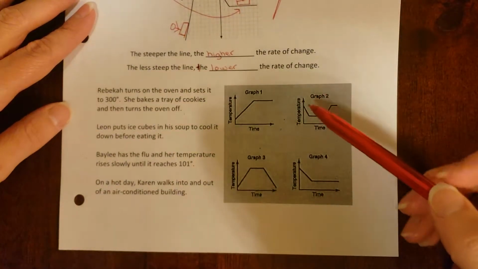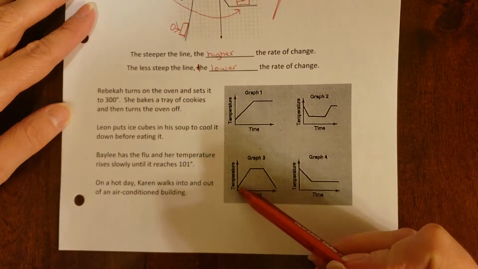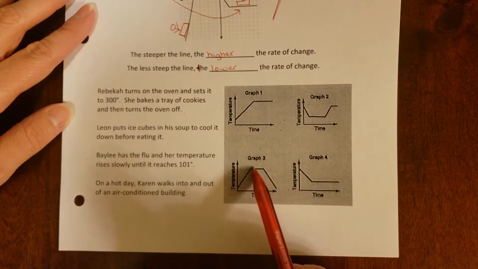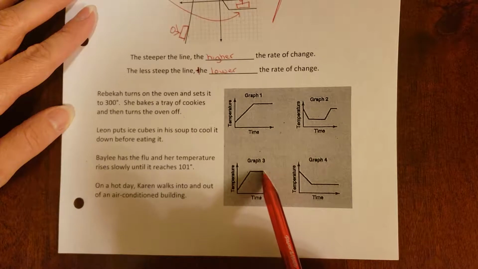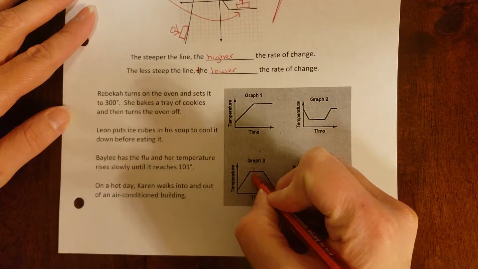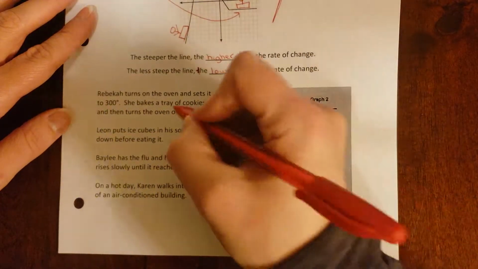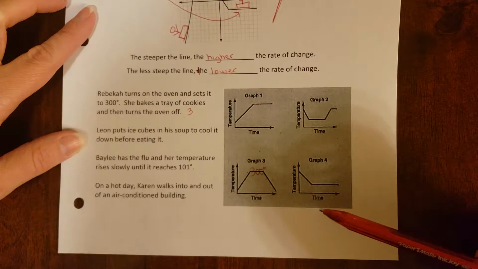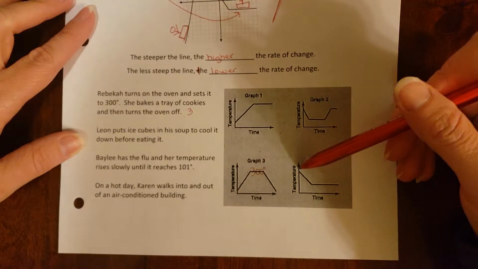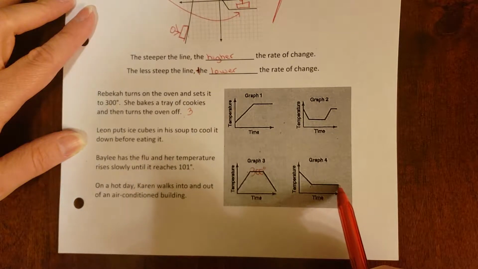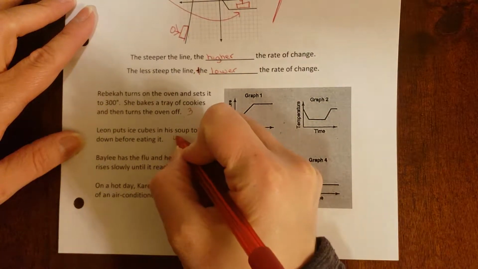Okay, so Rebecca turns on an oven, sets it to 300 degrees. She bakes a tray of cookies, and then she turns the oven off. So 300. And so this is 3. Leon puts some ice cubes into his hot soup to cool it down before he eats it. And then that soup's in his belly. So this must be 4.